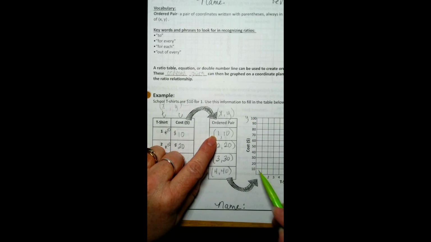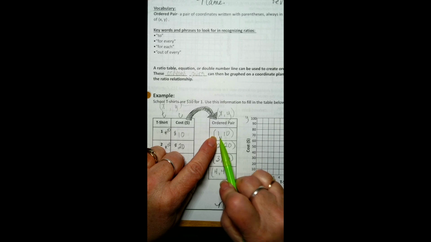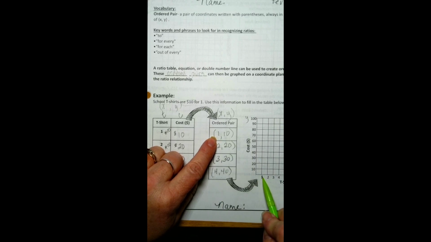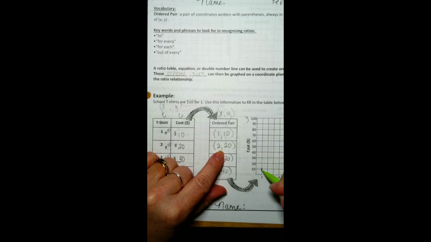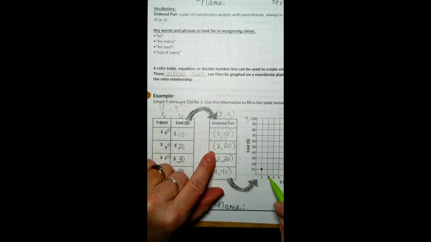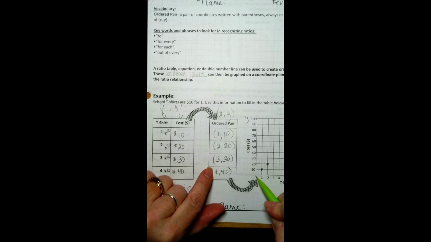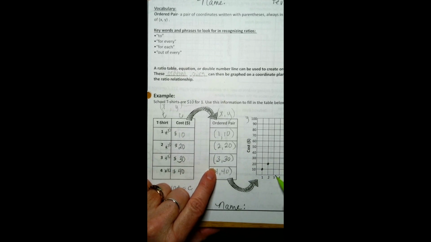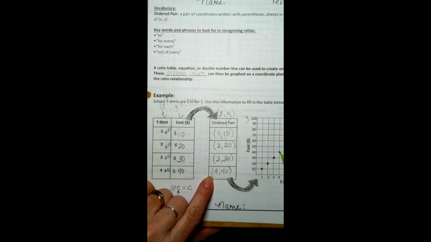So to plot the ordered pair, we're going to go on the x-axis over to 1. On the y-axis, we're going to go up to 10, and we're going to put a point there. So for 2, 20, we're going to go over to 2 and up to 20. We're always starting back here at the origin. Over to 3, up to 30. And over to 4, up to 40.